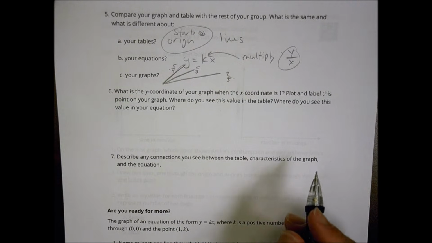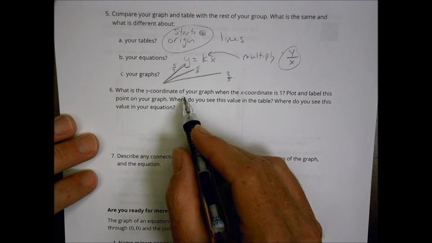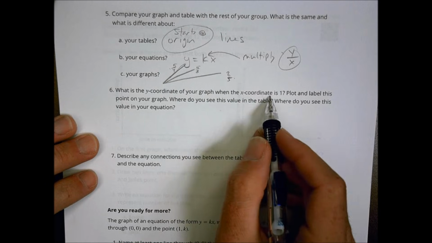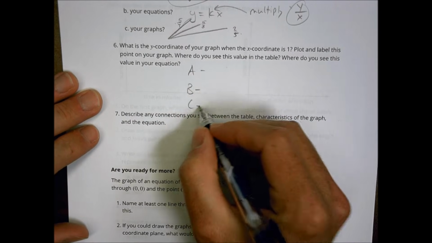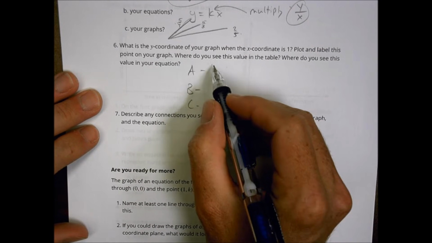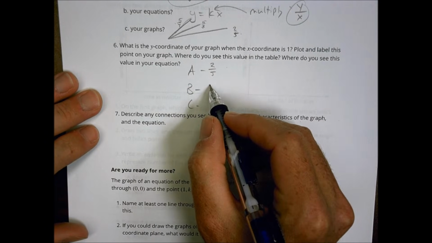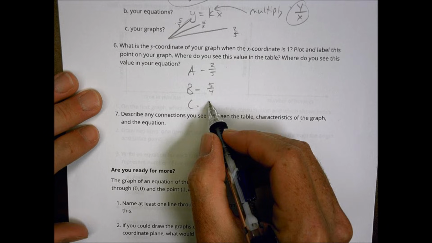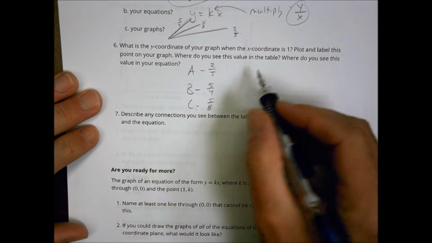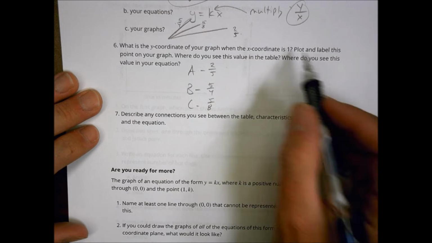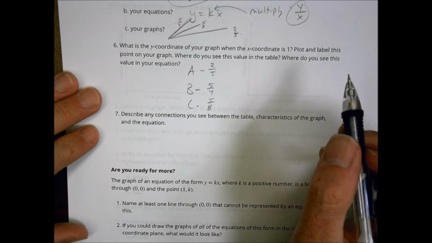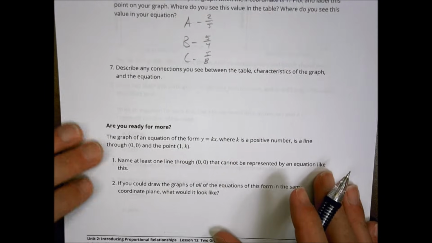Okay, it does say, what's the y coordinate of your graph when x is 1? Well, that's simply going to be what you have as your y over x, right? So A is 2/5, B is 5/4, and C is 5/8. That's the same constant of proportionality. When x equals 1, you end up with your y value there. Okay? All right, so there we go.